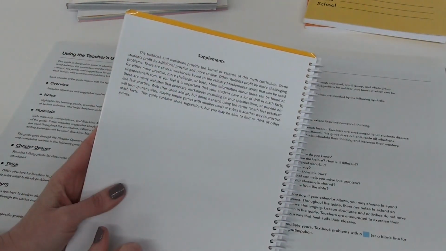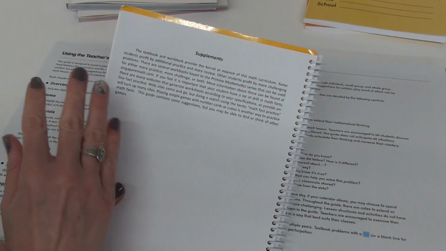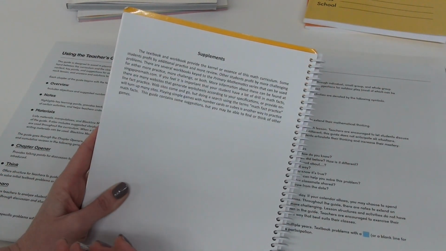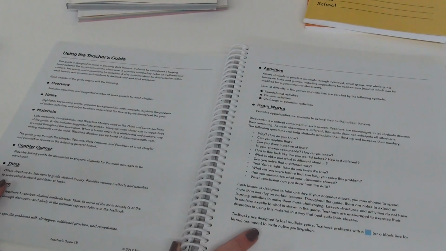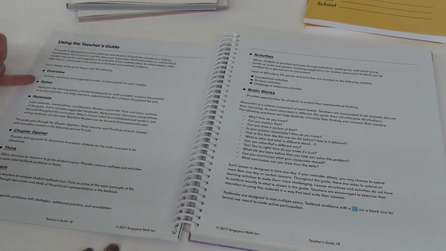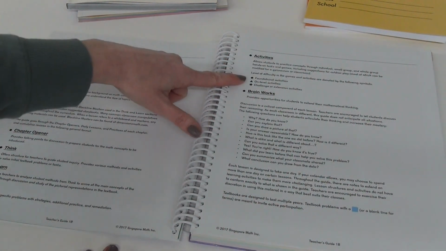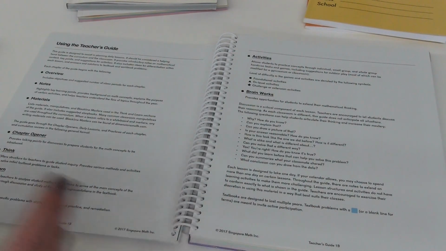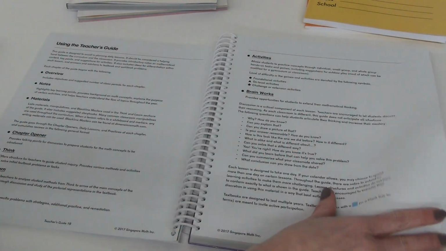And then the back page of that for primary just talks about some supplements as far as you can get online, and you can find different math fact practice sheets and just a bunch of web sheets that you could go and find. For dimensions, it is talking about how to use this teacher guide. There's going to be an overview of everything, the notes that you have, the chapter opener. Each lesson has a think, learn, do, activity section, and then brainworks. So this is just kind of introducing you to what the lessons are going to be.